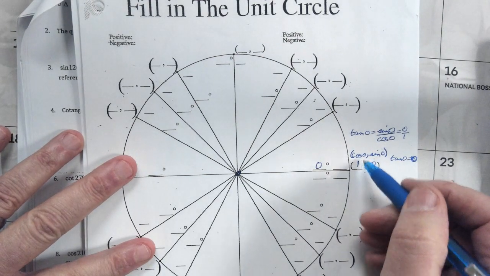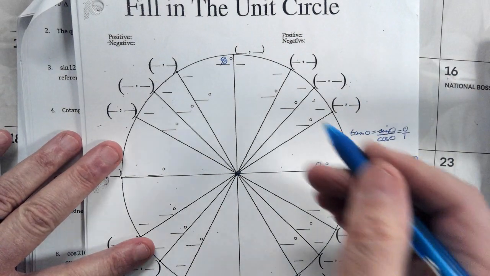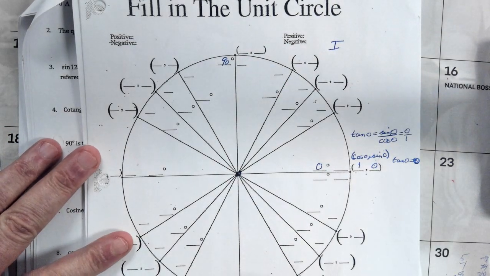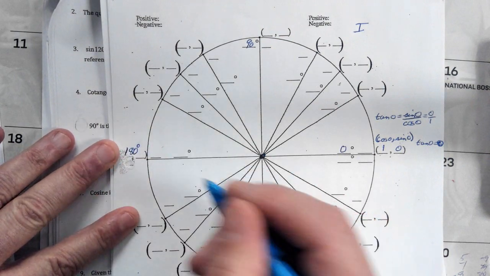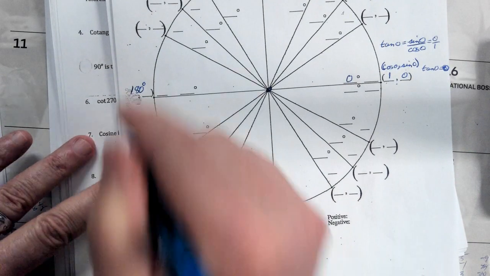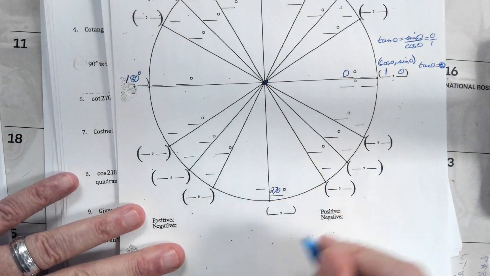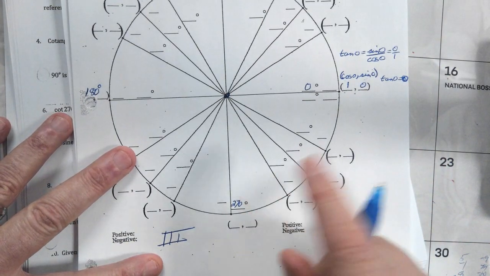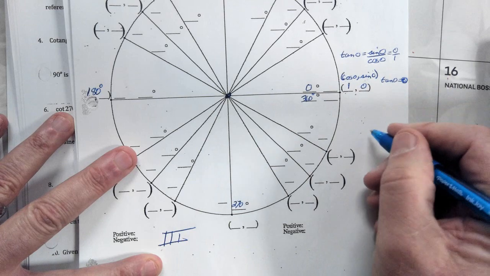Now, if we go up, this is 90 degrees right here, because we go by the circle, we count by 90. We go each quadrant. This is quadrant 1. So 0 to 90 is quadrant 1. 90 plus 90 gives me 180. This is quadrant 2. 180 plus 90 is 270. This is quadrant 3. 270 plus 90 is 360. This is quadrant 4.